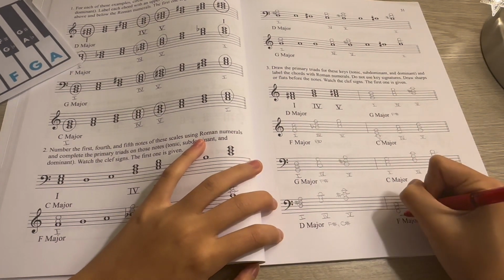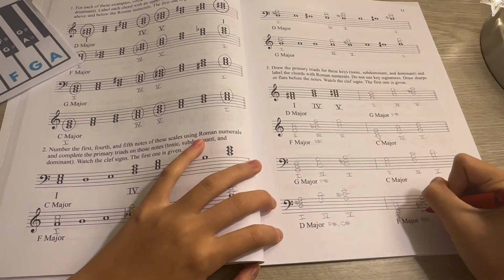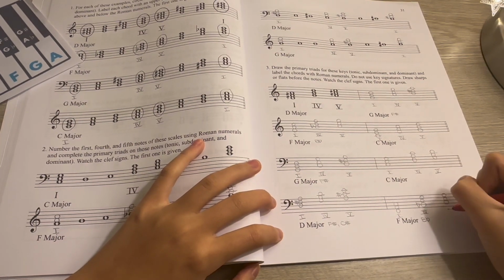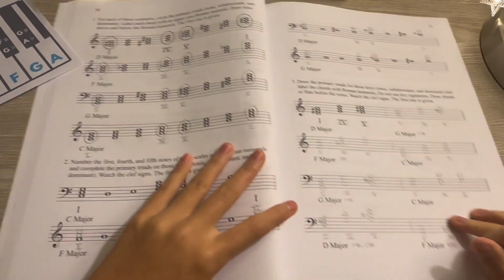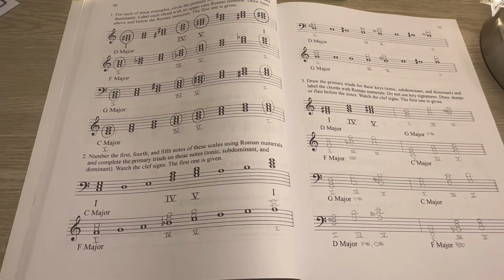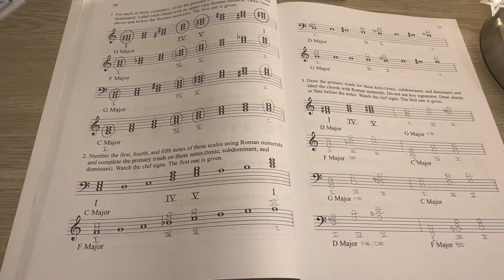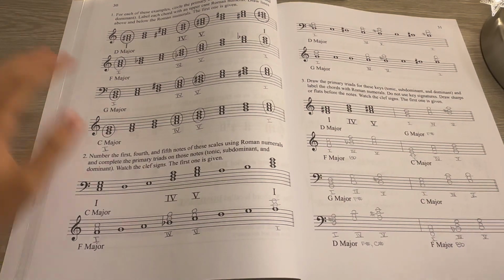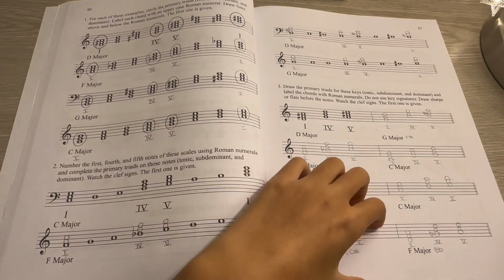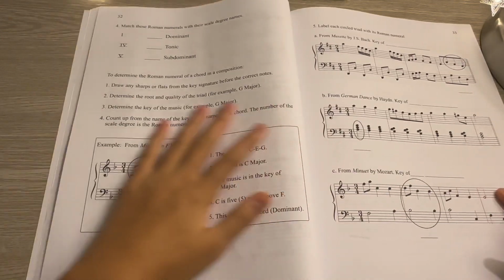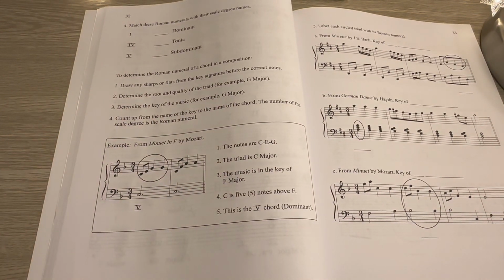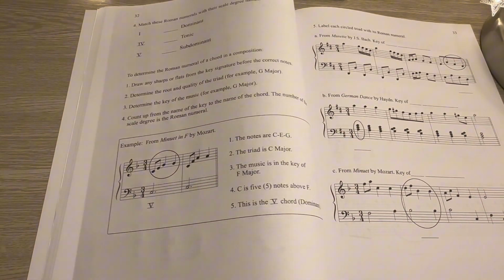Okay, now let's label tonic, subdominant, and dominant. I know I'm saying tonic, subdominant, dominant a lot, but when I say it a lot, I feel like it's better for you guys to memorize. So yeah, okay. Now let's match these Roman numerals with their scale degree name.